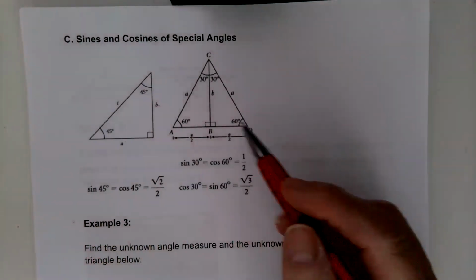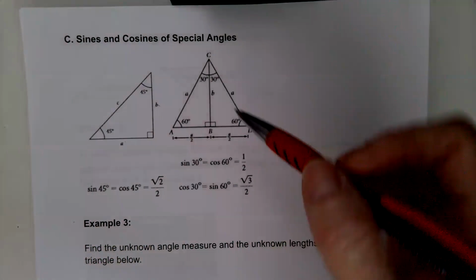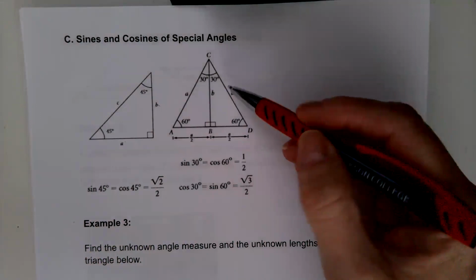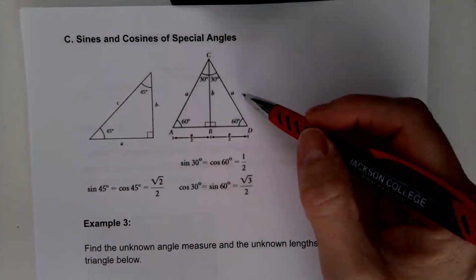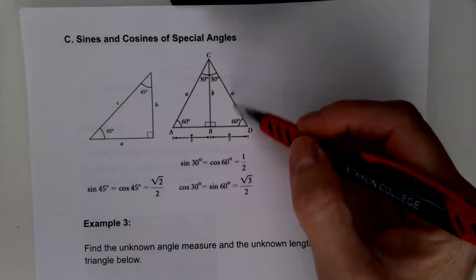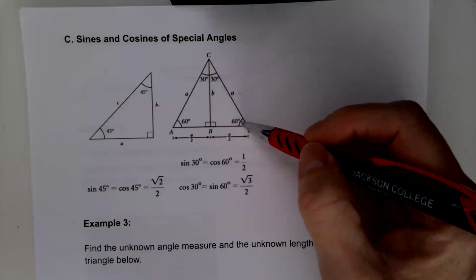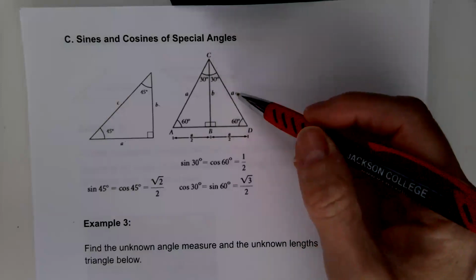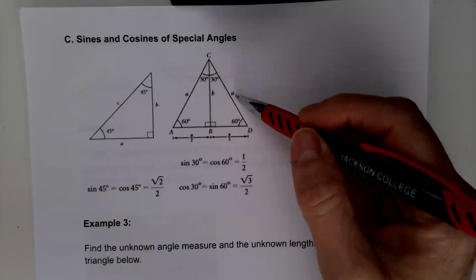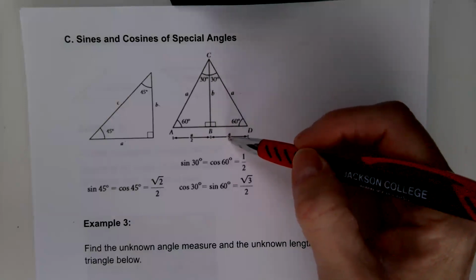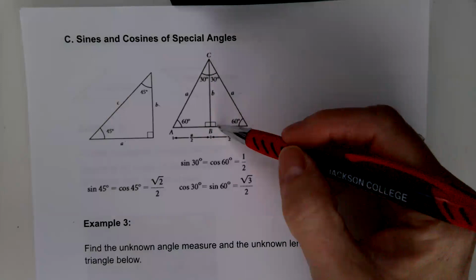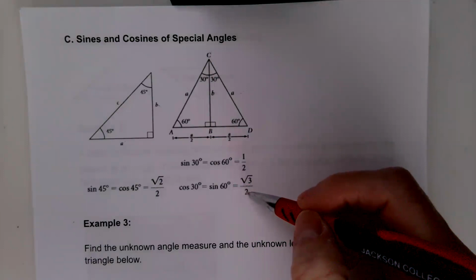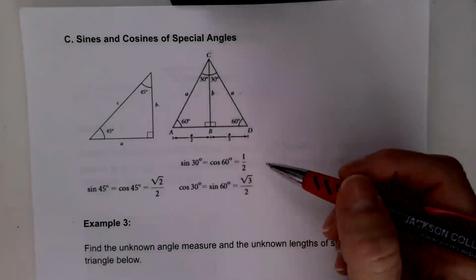Now, when we have a 30-60 triangle, those have some special rules too. I used this rule for the 30-60-90 back in lesson 5.2. If you have a 30-60-90, the side opposite the 30 is half of your hypotenuse. So if you say your hypotenuse is X or A, then your side across from 30 is half of A. And your side B is the square root of 3 divided by 2 times whatever A is.